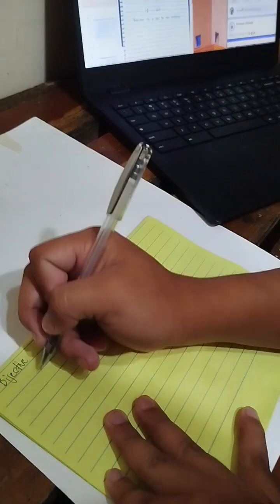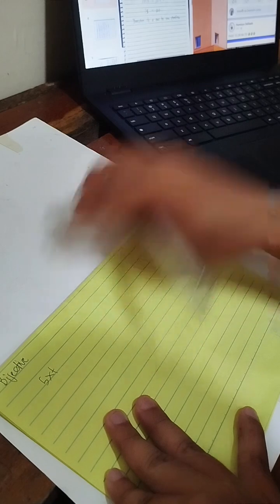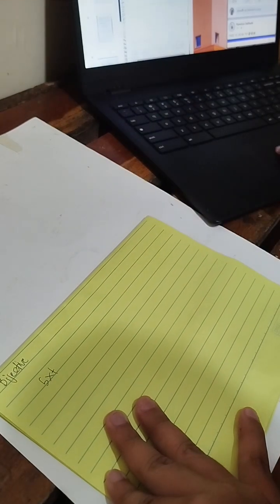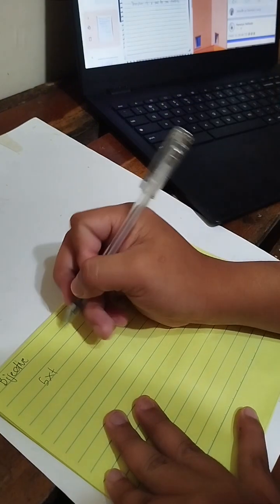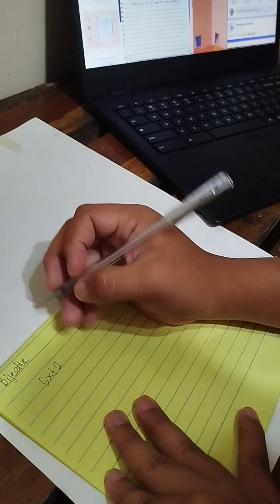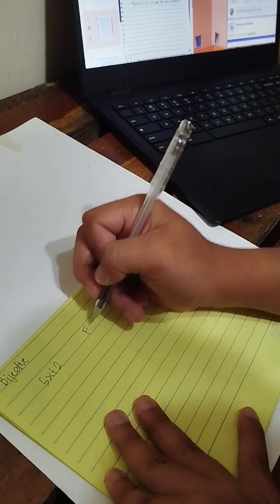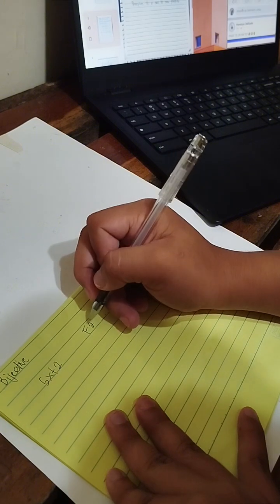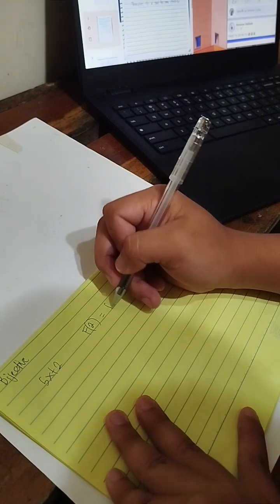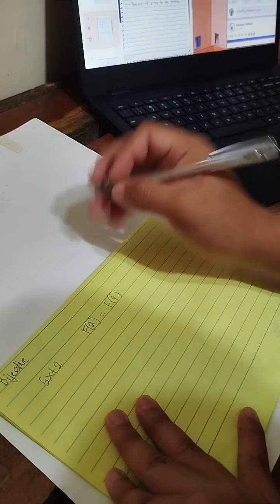So let's consider our first example, 5x plus 2. Suppose f of 2 is equal to f of, let's say, 4.